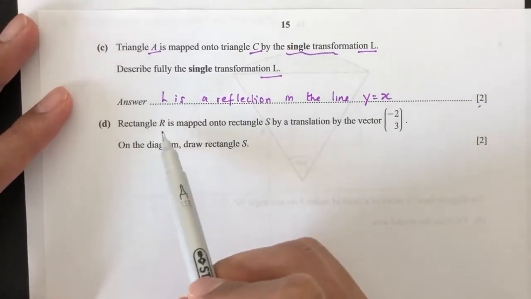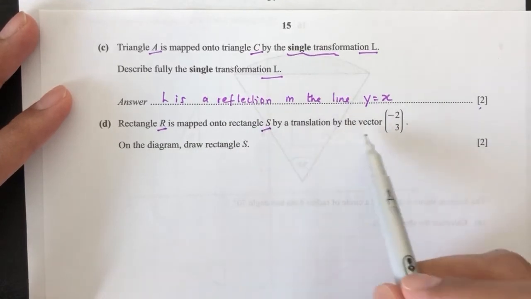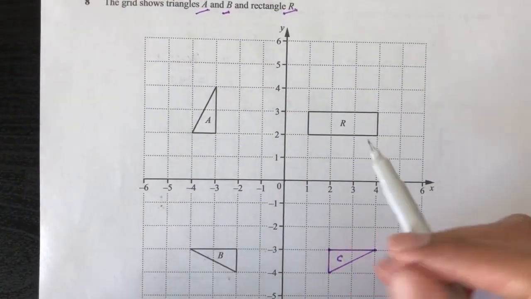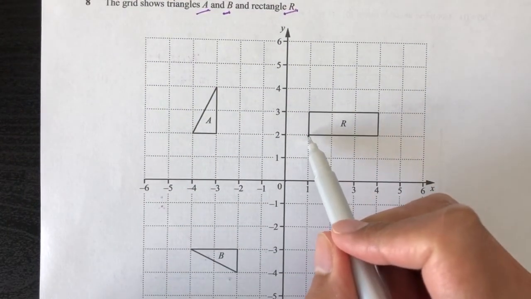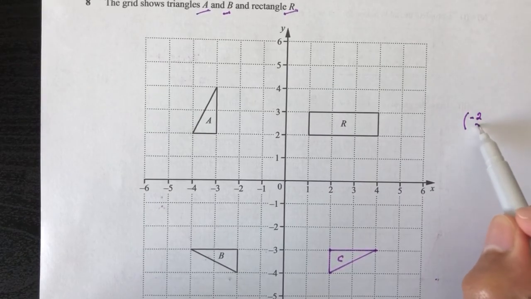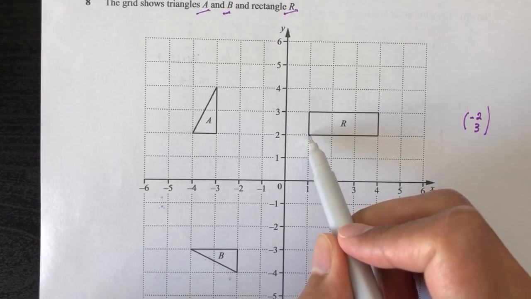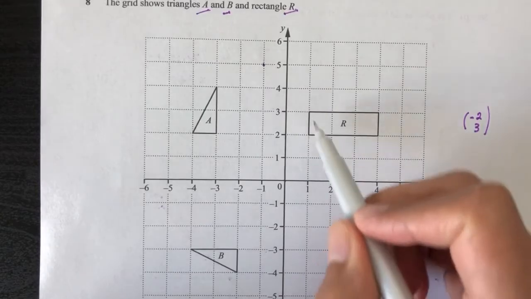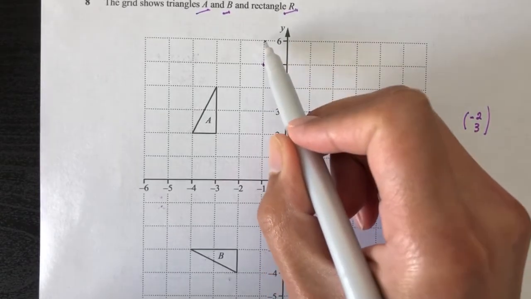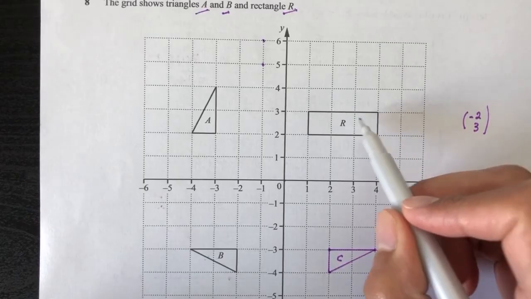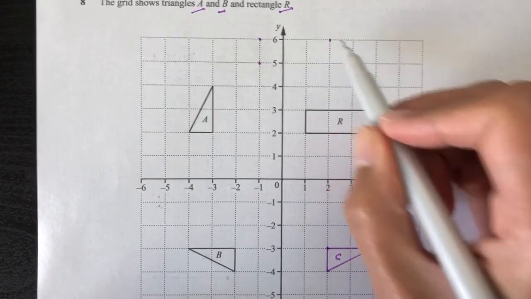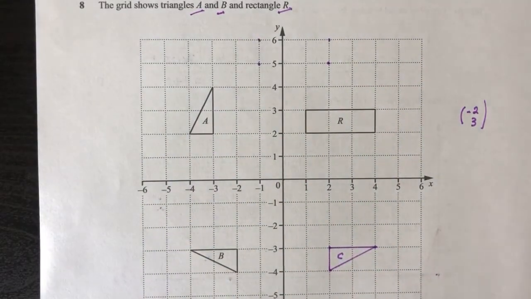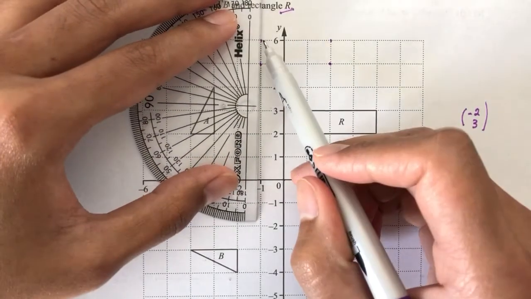Now part D: rectangle R is mapped onto S by translation -2, 3. So pretty easy. R is here. You go to every point. This is the first point, and it moves by the vector -2, 3. So from this point it becomes 1, 2 and 1, 2, 3. This one, 1, 2, 1, 2, 3. And this one, 1, 2, 1, 2, 3. This one, 1, 2, 1, 2, 3. So here you go, this is your rectangle S.